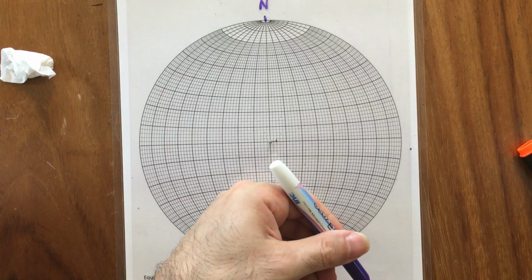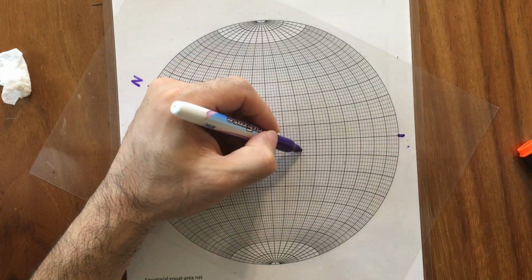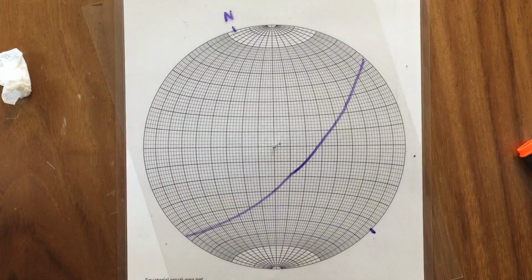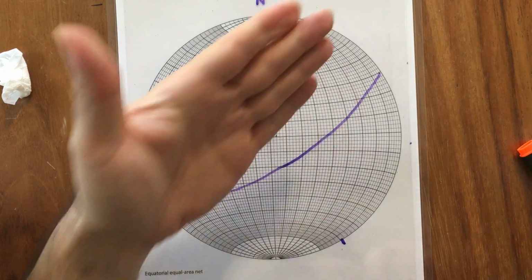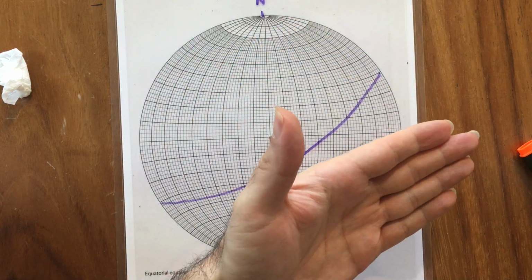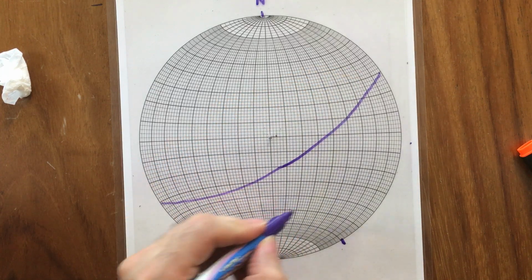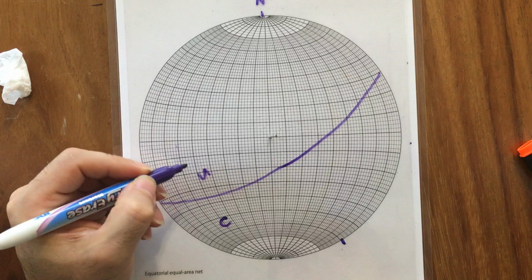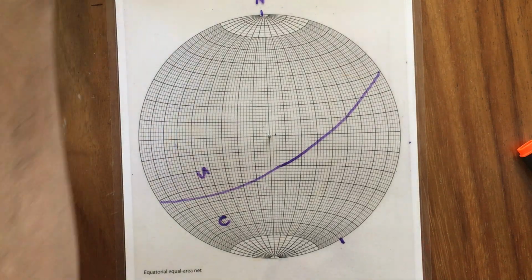How much? 70 degrees. So you bring that one to the east-west line, you count 70 and you plot the plane. Okay, so this is my railway cut, and as we said, any plane which is dipping less than 70 is going to daylight on the railway cut, right? So in that case, this side of the plane is going to be unstable, and the other side is going to be stable, right? So this is one.